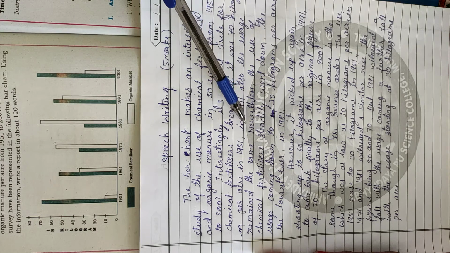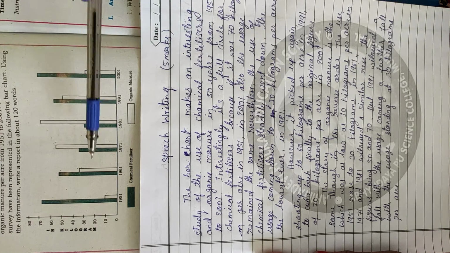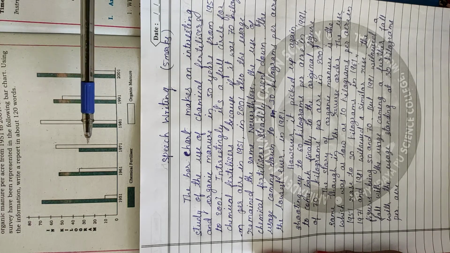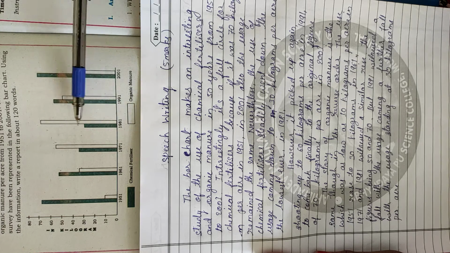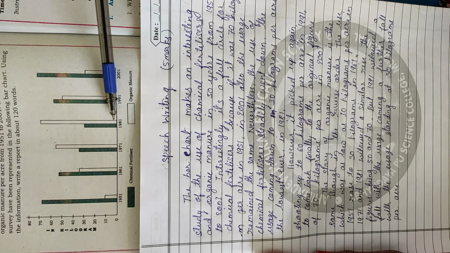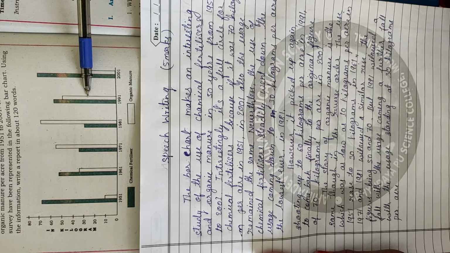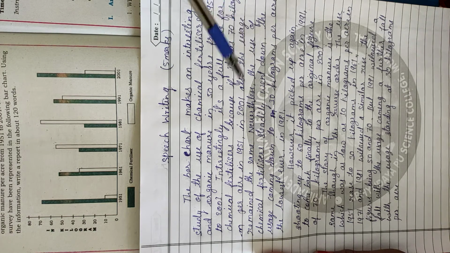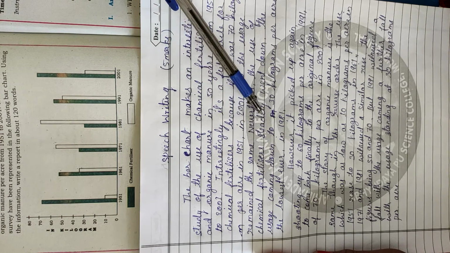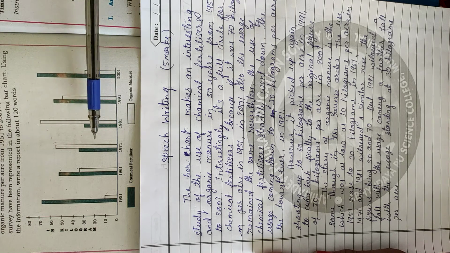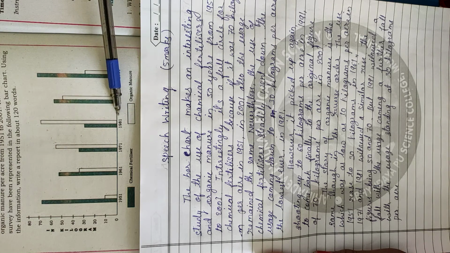So there was no fall and no rise in these 50 years, but in between, the use of chemical fertilizer fell from 1971 to 1981. Again it got a growth in 1991. The use of chemical fertilizers steadily went down from 1971 to 1981.